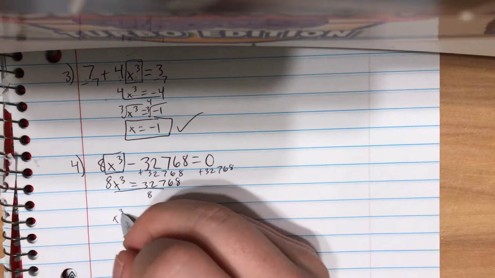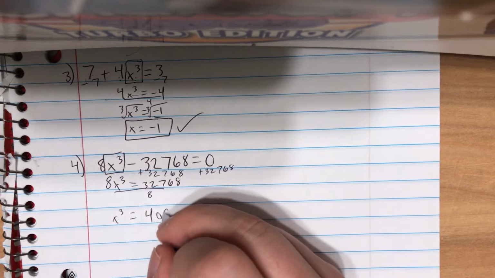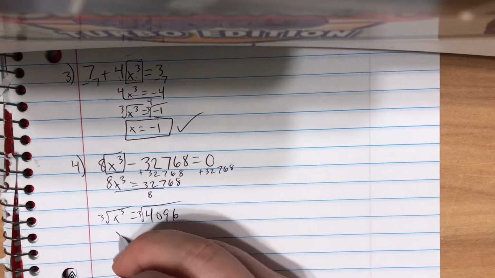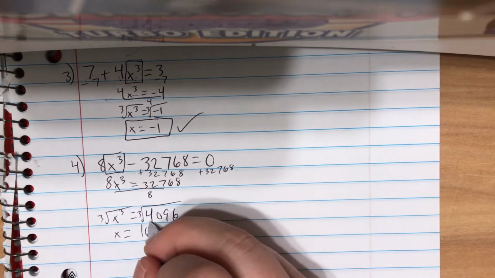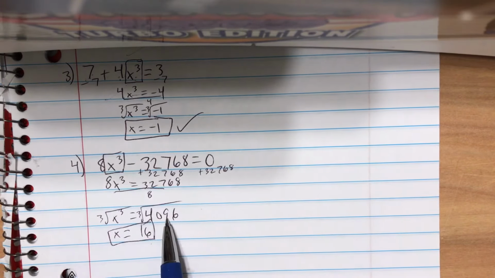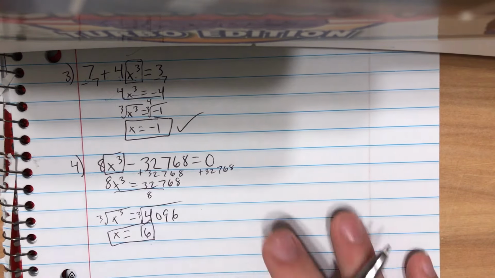And so x cubed is equal to 4,096. And to get rid of the cubed, we'll cube root both sides, which would get x is equal to 16. And then once again, if you check it, 16 cubed is 4,096. 4,096 times 8 is 32,768, which does subtract itself to get 0.